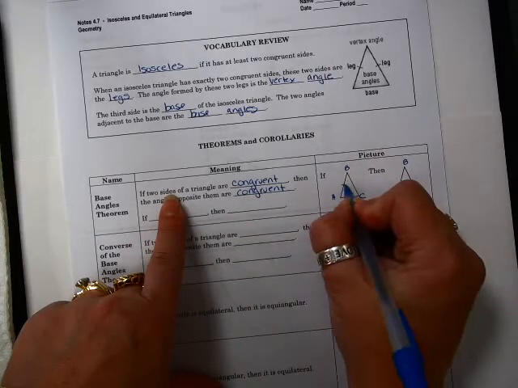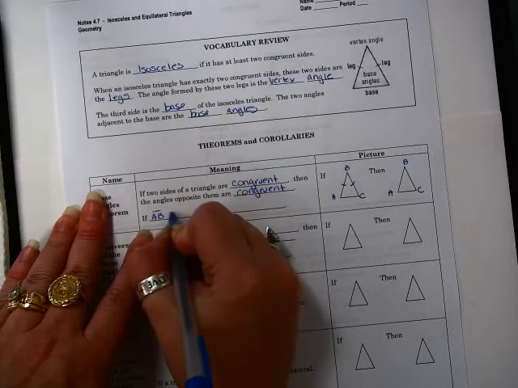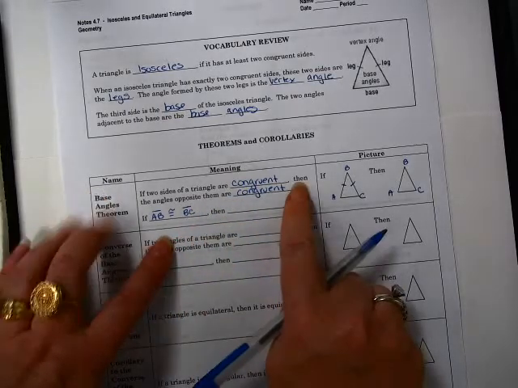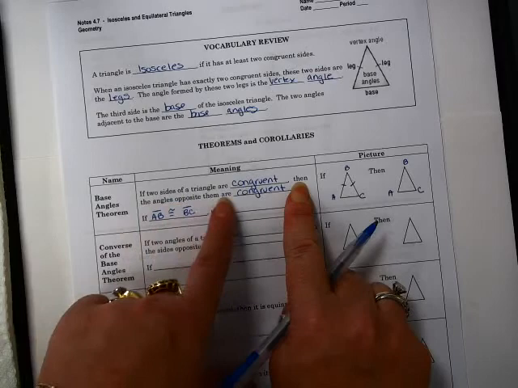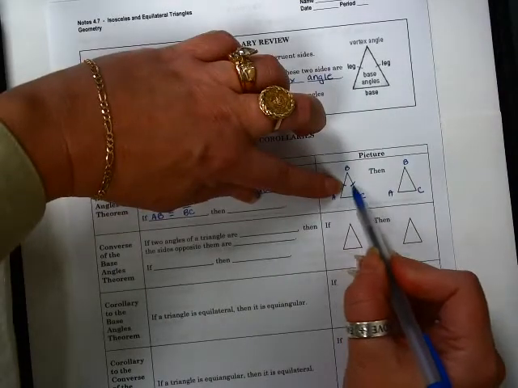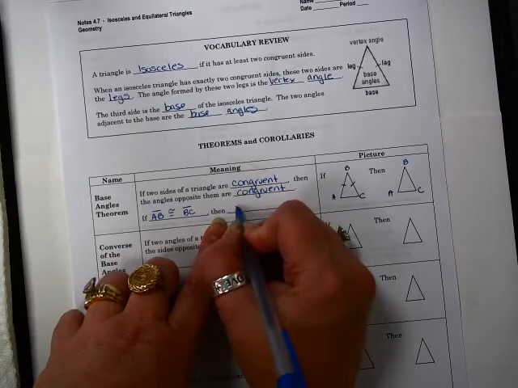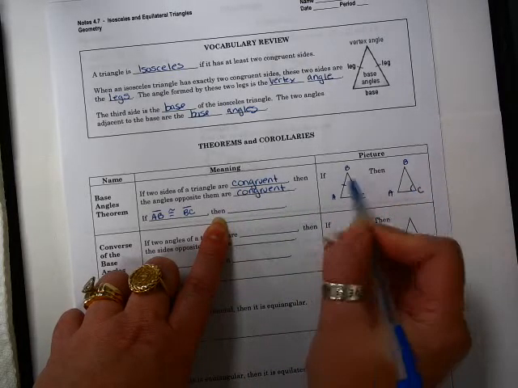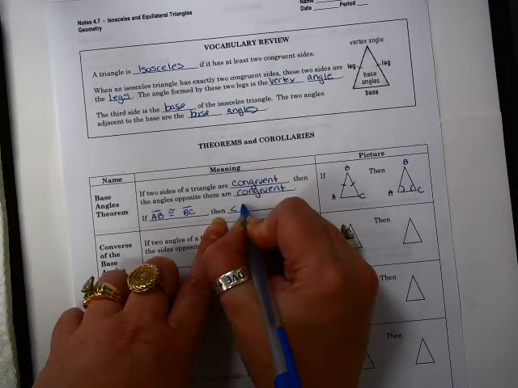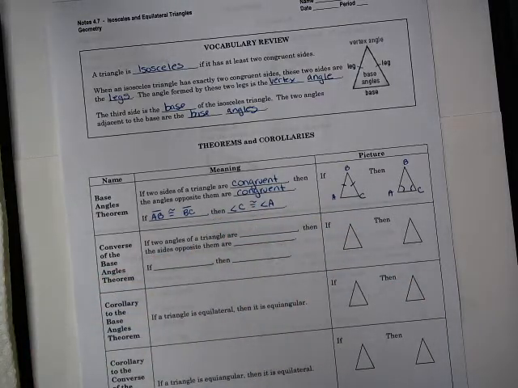Okay, what this is saying is that if two sides are congruent, so the two legs here and here are congruent, so if AB is congruent to BC, then what? It says then the angles opposite them are congruent. So opposite angle, if AB is my side, the angle opposite is going to be angle C. And so then angle C would be congruent to angle A. Alright.